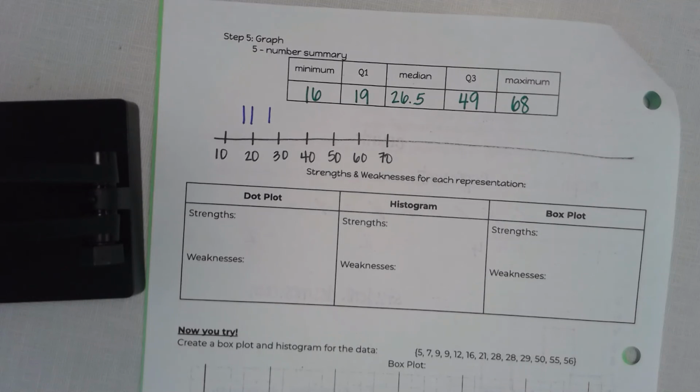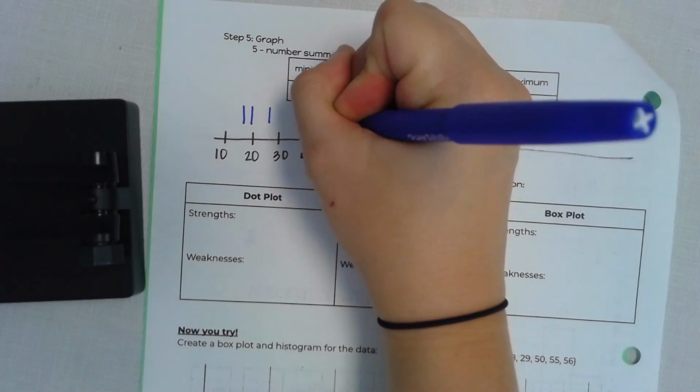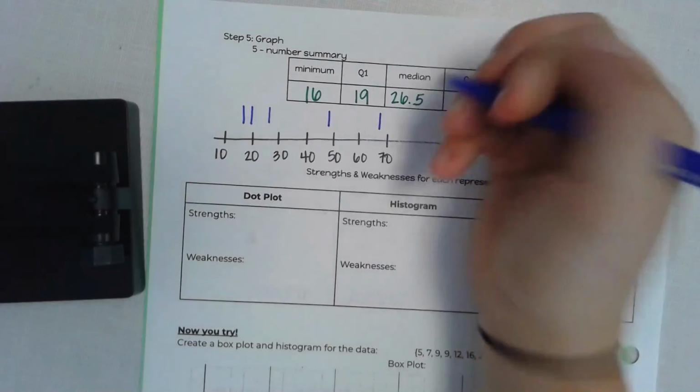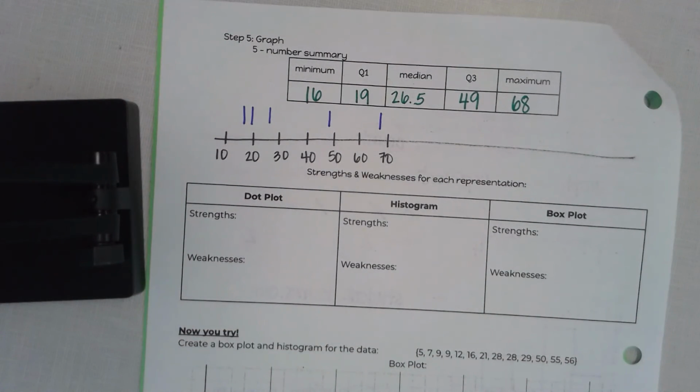Now where am I going to go? 49. What number is 49 close to that I have labeled on my paper? 50. So go really close to 50. And then my maximum, which is 68. Okay, so you should have 5 lines. Does everybody have 5 lines?